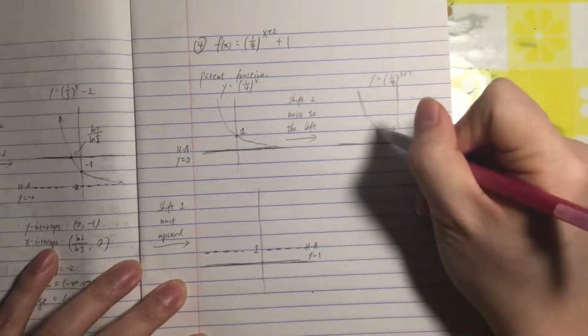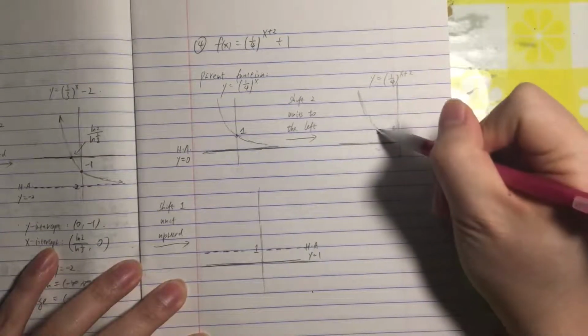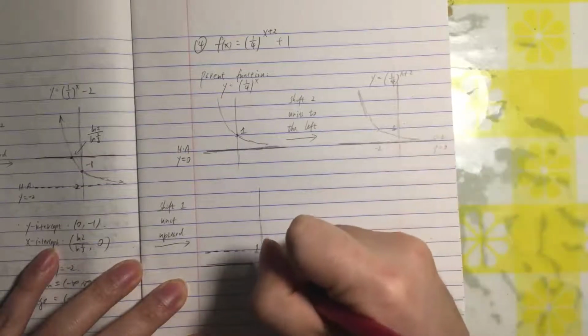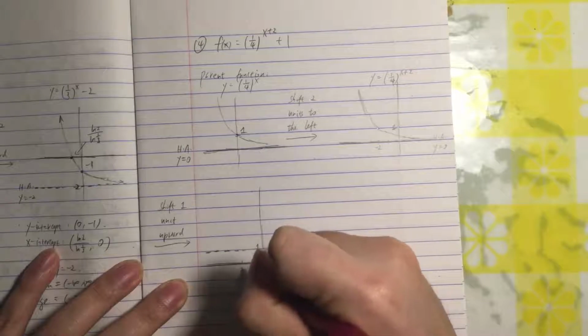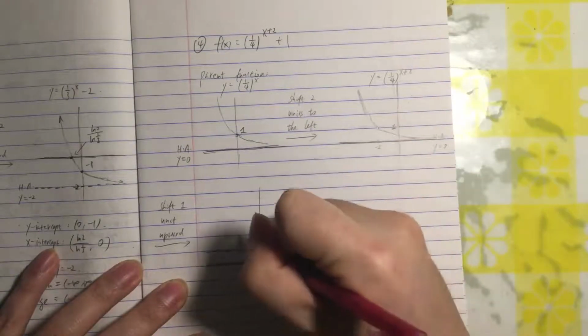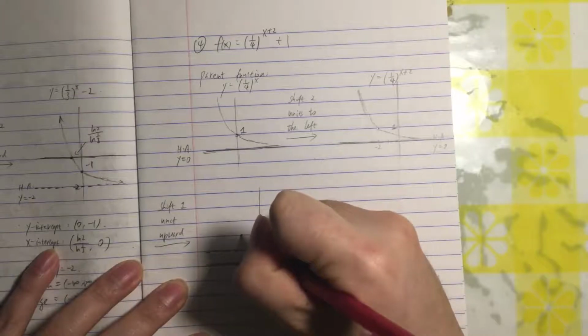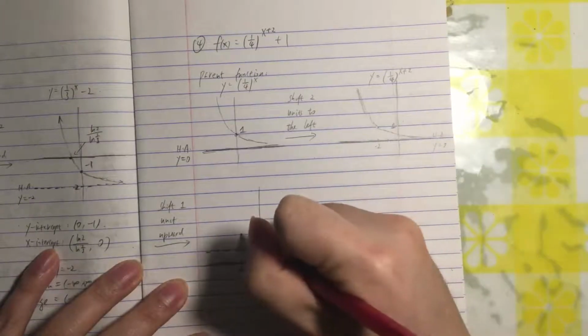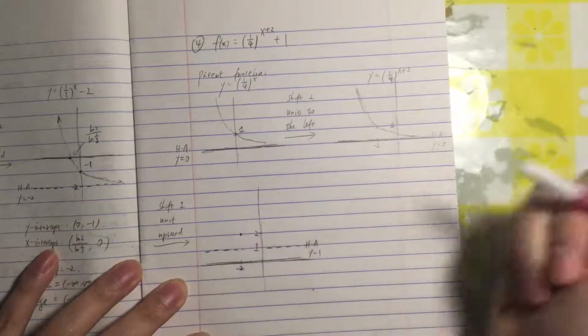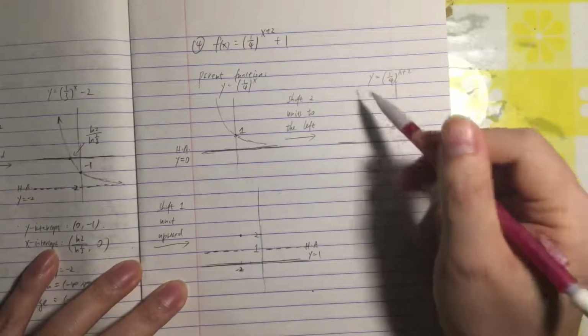And this point here is negative 2, 1. If I shift it up by 1 unit, it becomes negative 2, 2. That's one of my key points. And then draw the graph in the same shape.